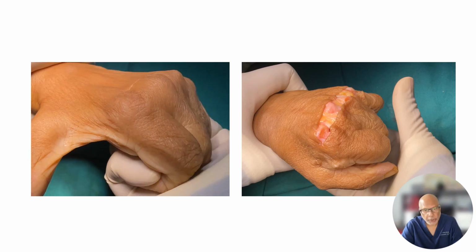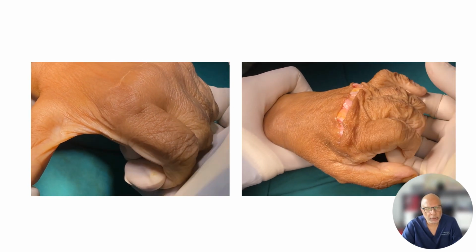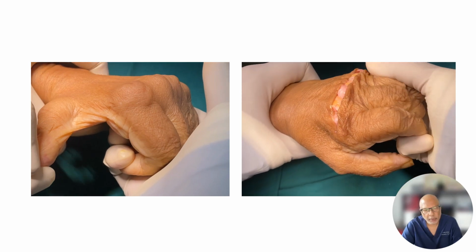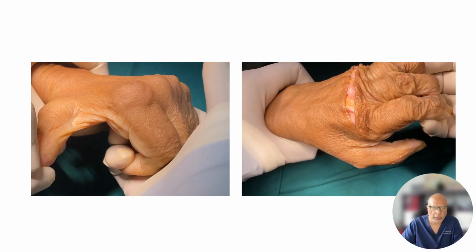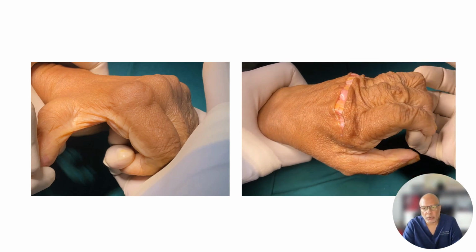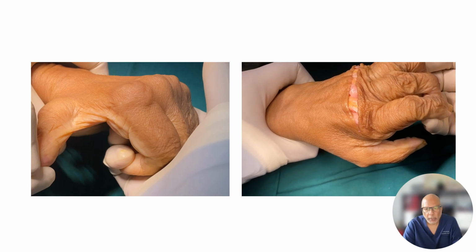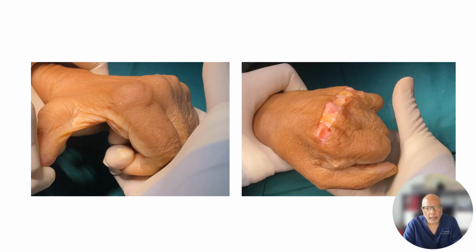This is another patient. As you can see, there was a significant amount of contractures in the metacarpophalangeal joint and also the interphalangeal joint. And you can see that post-excision arthroplasty the joint is now much more supple, and the patient can open the hand and it makes a significant difference in the deformity. Following stabilization procedure, the joint will become more stable and the skin will be closed.